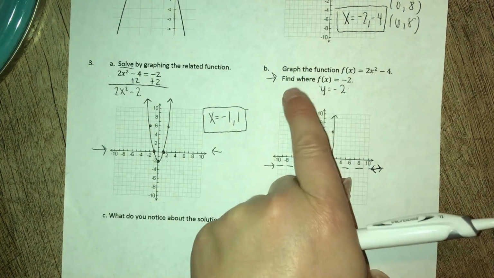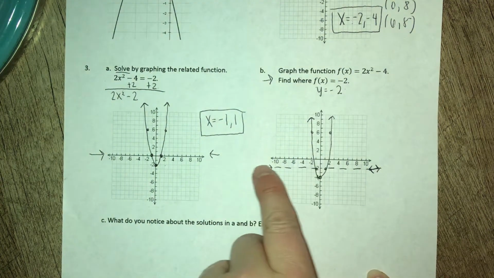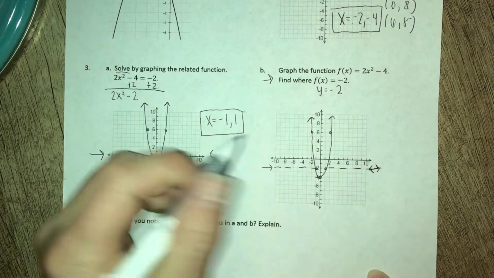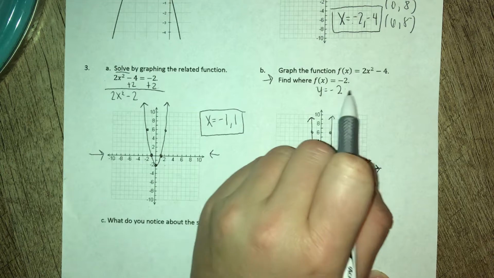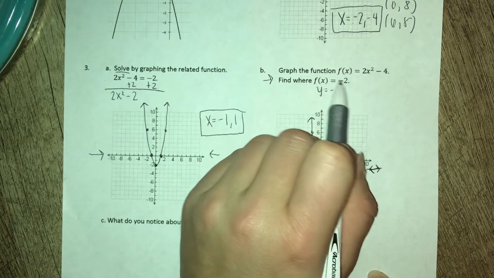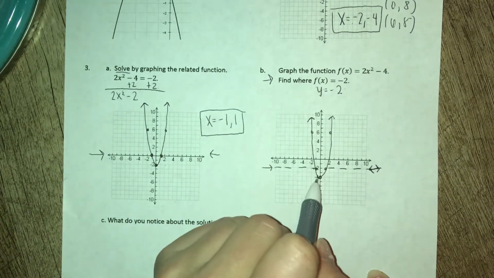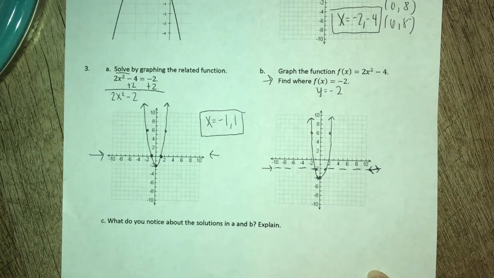By saying find where f of x equals negative 2, my y value is negative 2. There are 2 points that cross this line. There are 2 solutions to when my answer to this function is negative 2. And that's going to be when x is 1 and when x is negative 1.